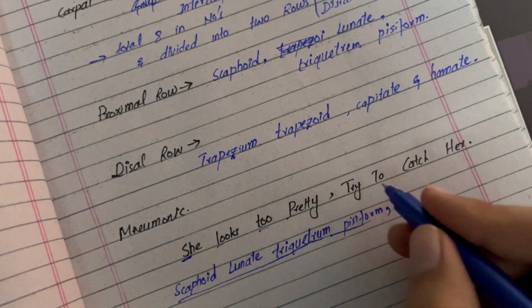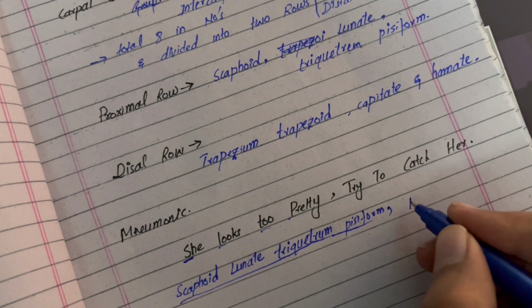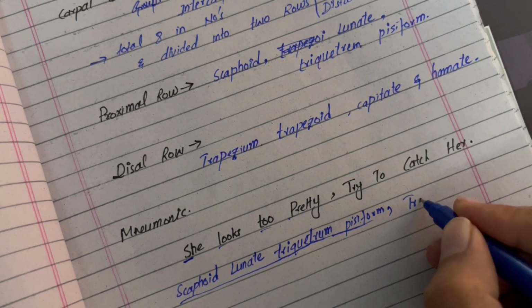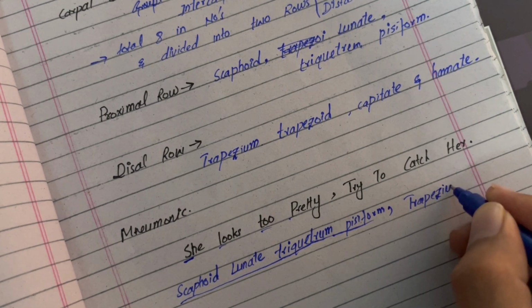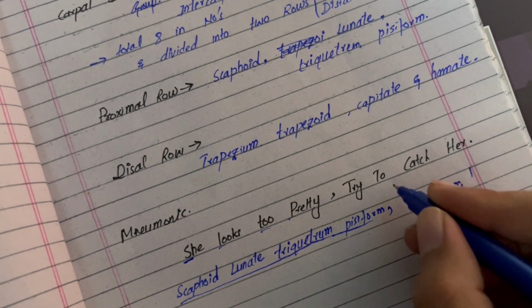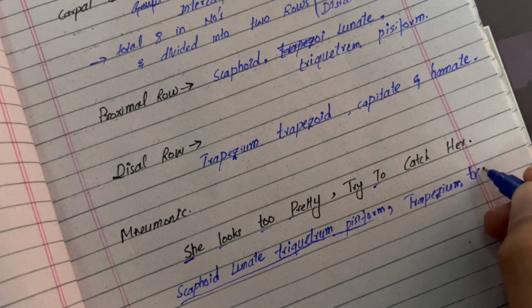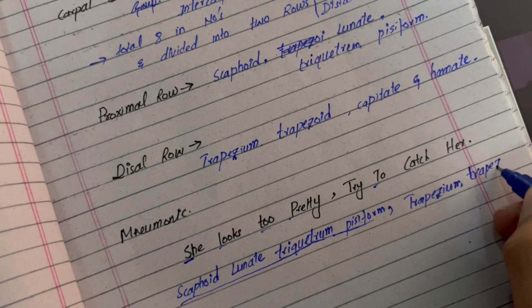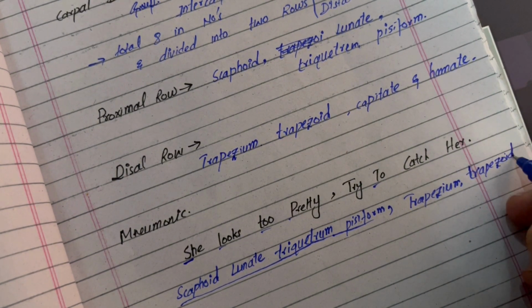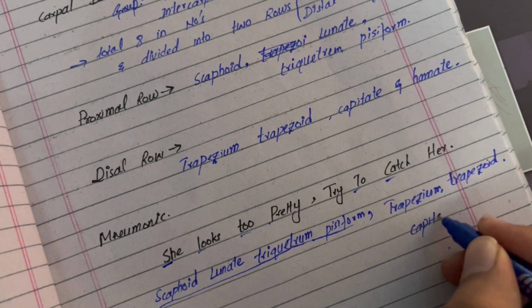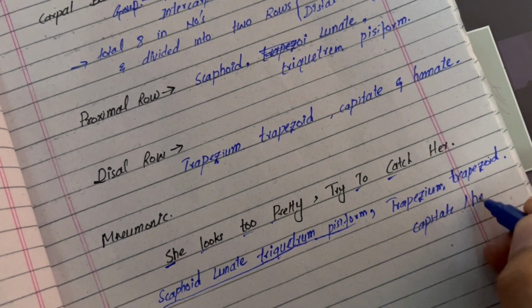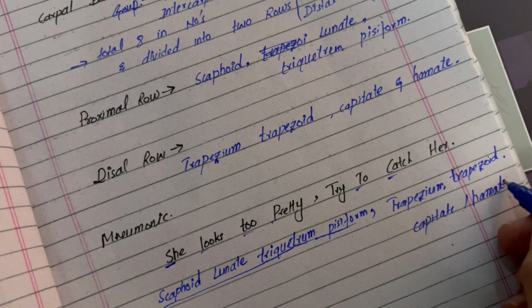Now moving forward, this T will be trapezium, again T, trapezoid, C, capitate, and H, hamate.